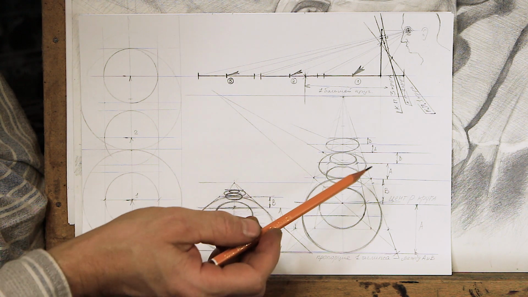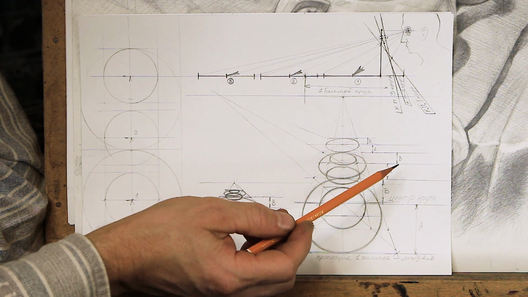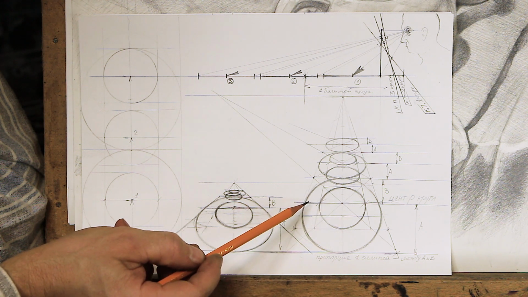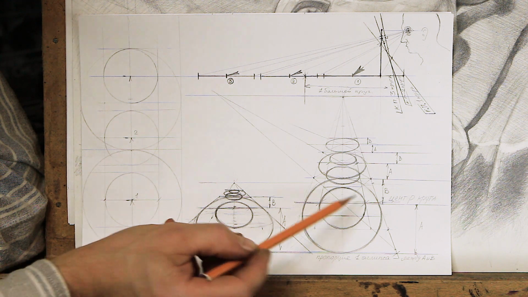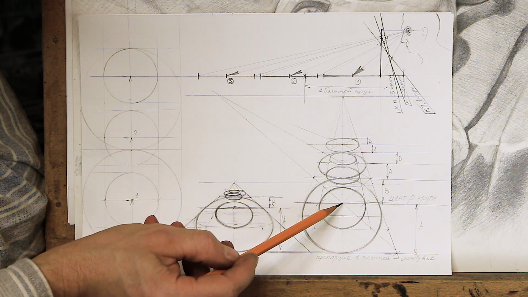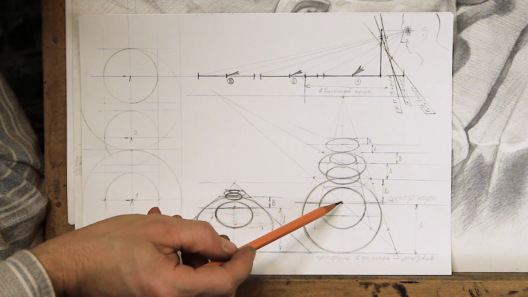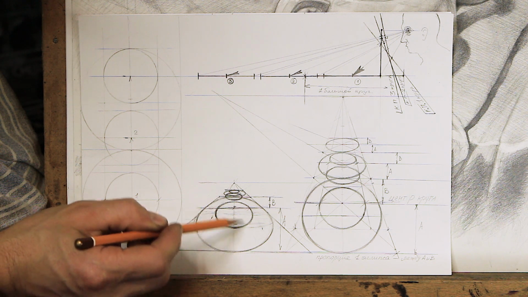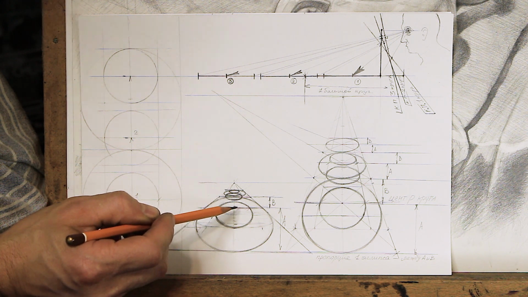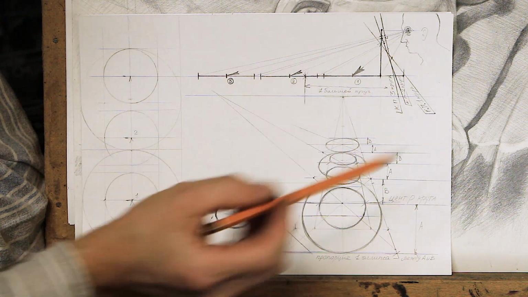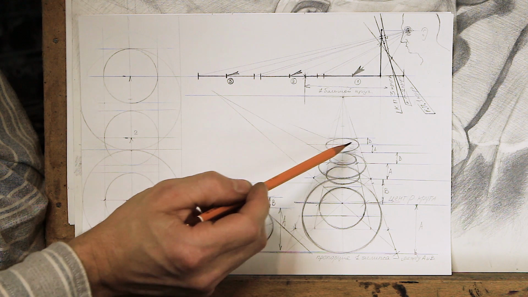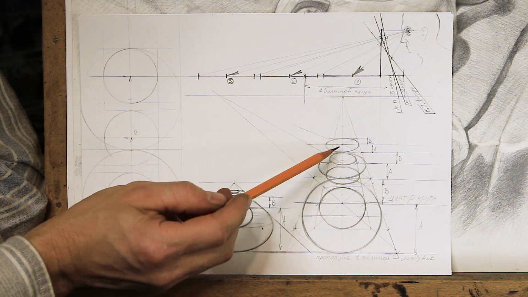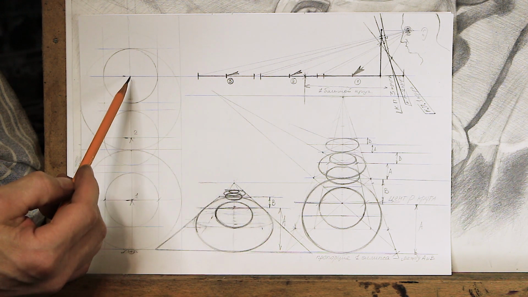So if you look from a higher point, you can see the division between the closest part and the farthest part is less when you look from this level. So don't try to make a big difference in the circles which you can see far away.